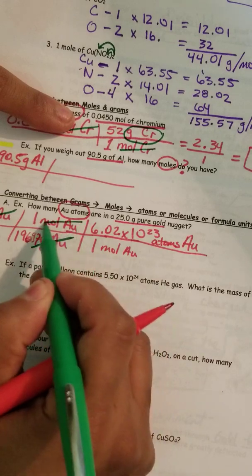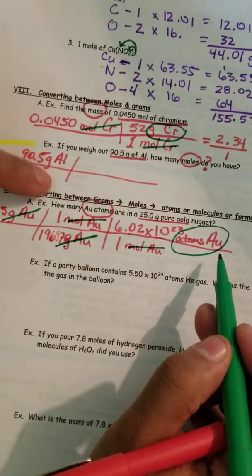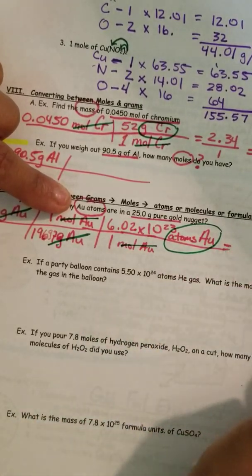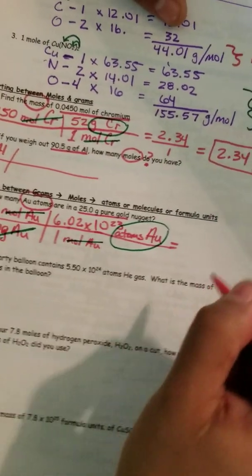Now my moles of AU get to cancel out. I'm left with atoms of AU, which matches up with what I was looking for. I'm done, and I can go ahead and do my math. Multiply the top row, multiply the bottom row, and then let's divide.